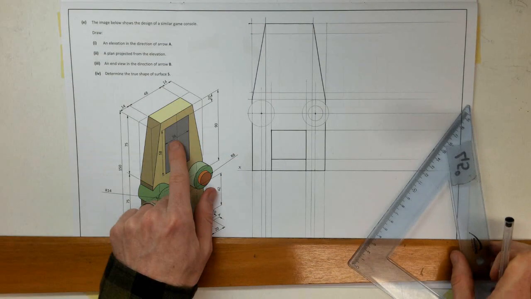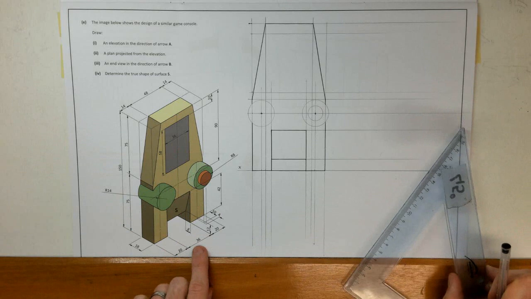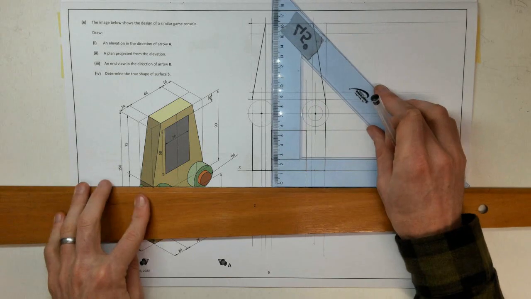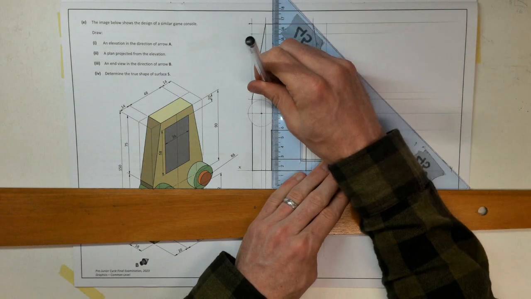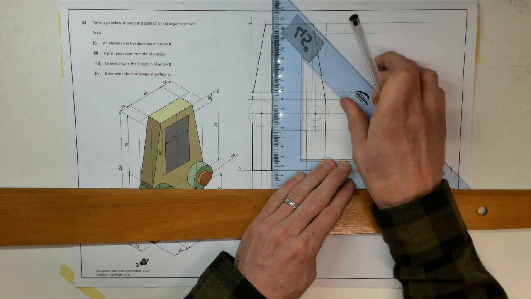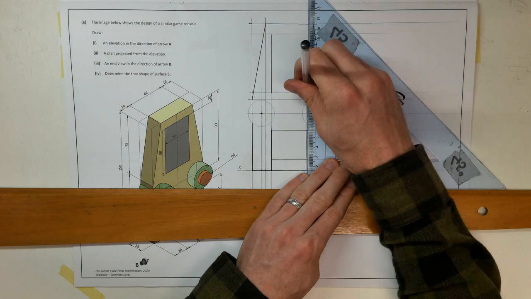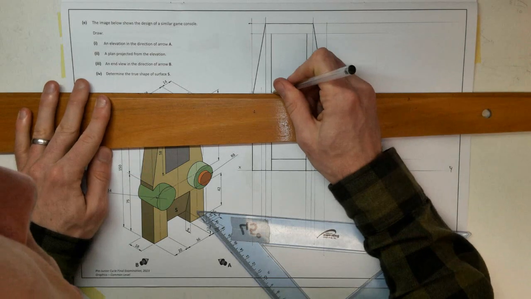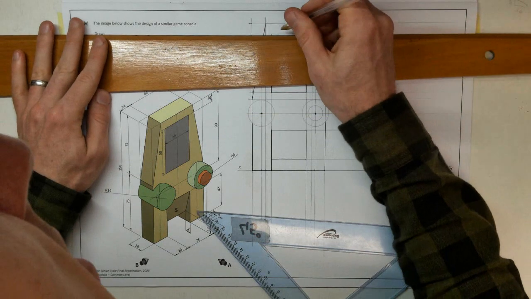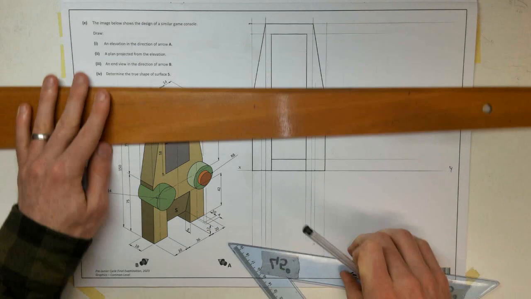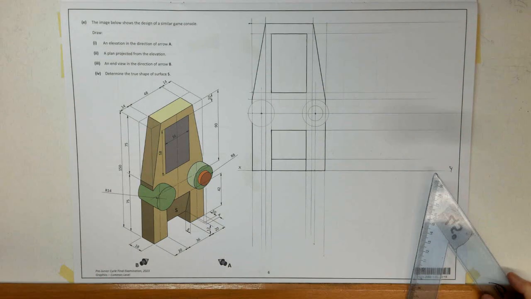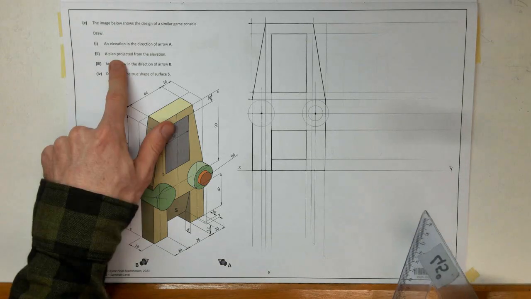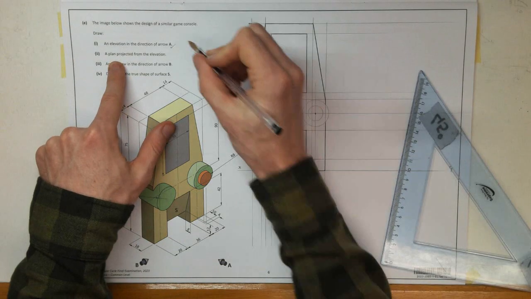It's 36 wide, which we have actually already measured up here, so that's 36, and I can draw there like so. That's my screen of the games console. Okay, I think that is everything for now. So on to my plan view.